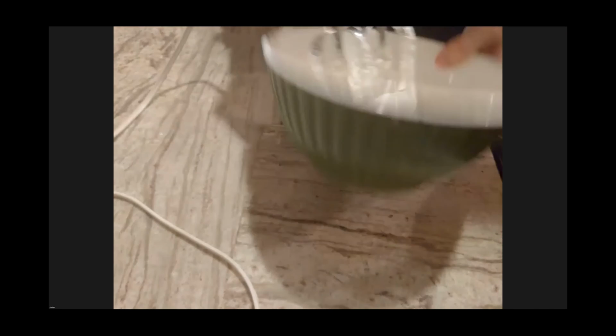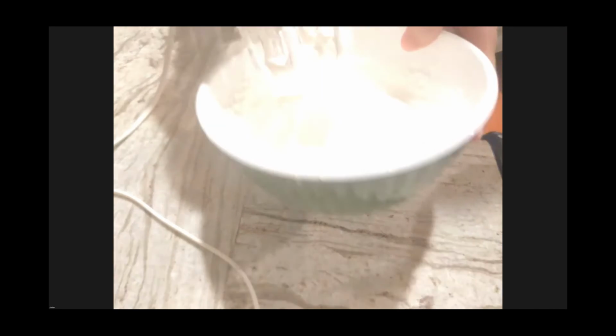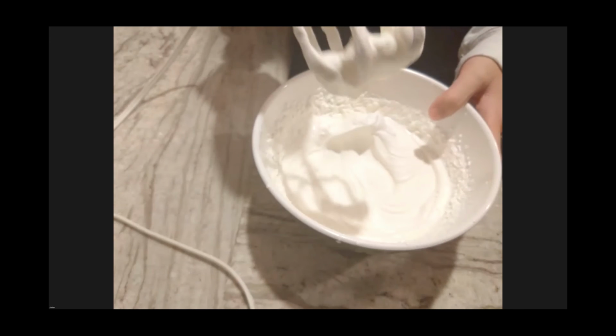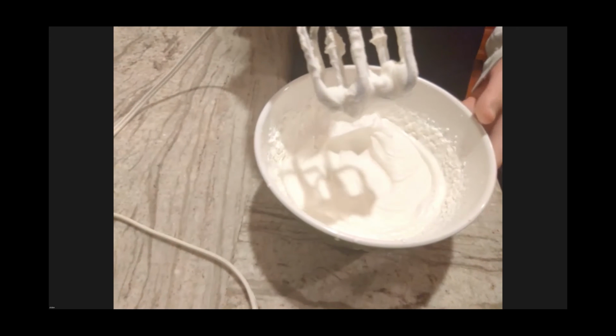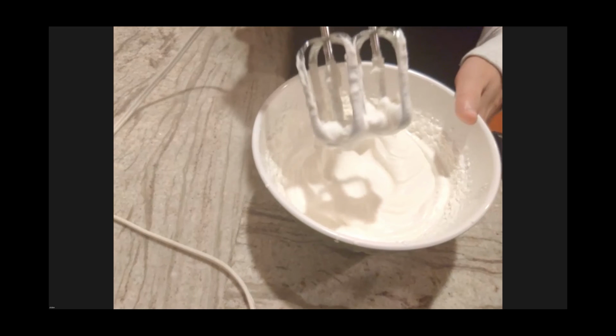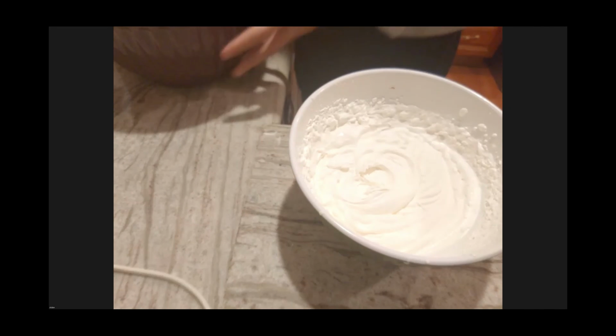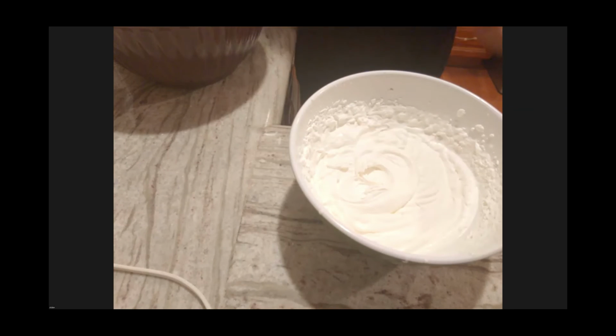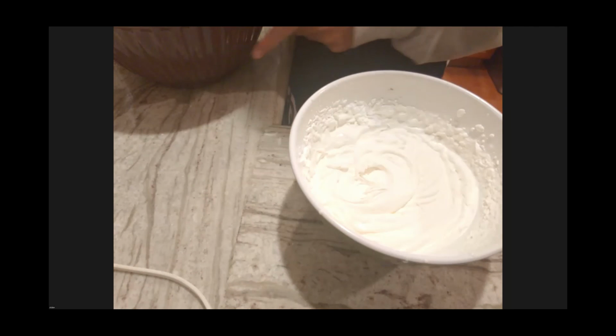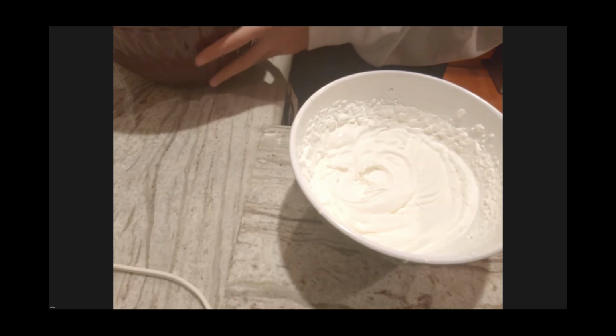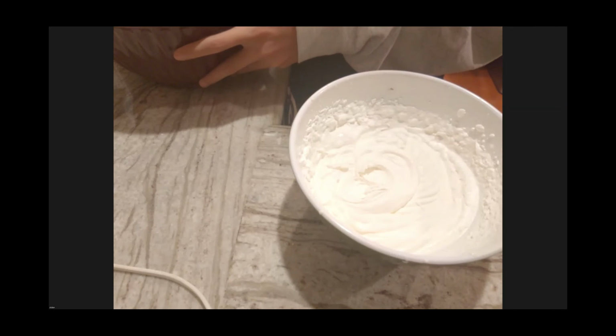So my whipped cream is pretty much done. Just like last time, you can drag your instrument out and make peaks with it without them collapsing, then you're pretty much done. You can get started because everyone should be done with mixing the egg whites into the chocolate. So I'm just gonna give this a mix, make sure it's soft again so I can mix it easier.